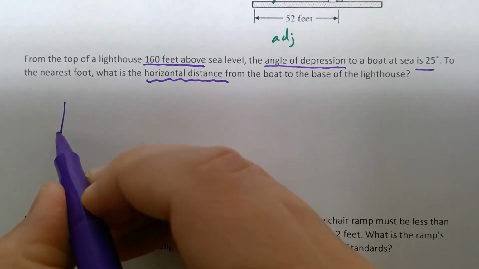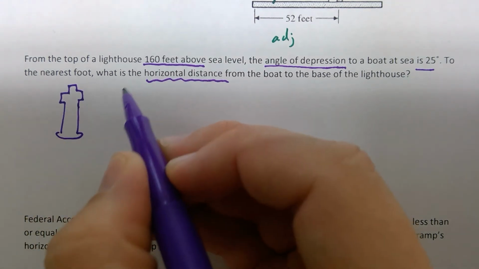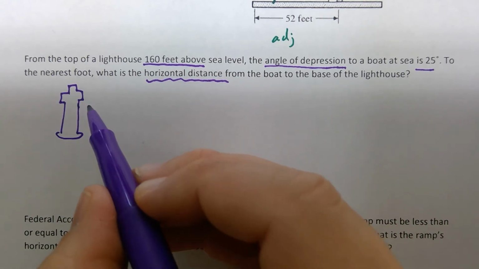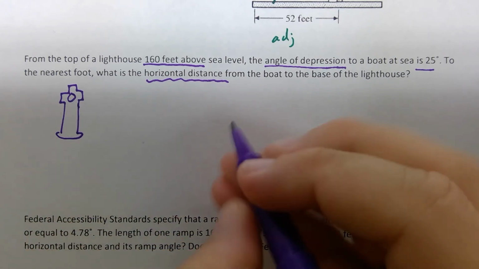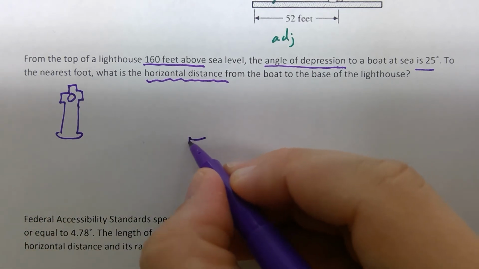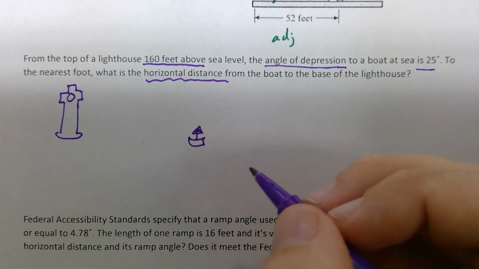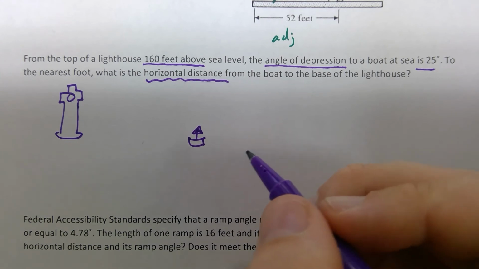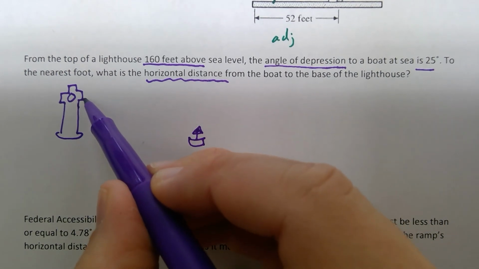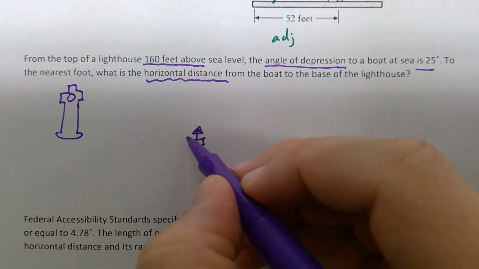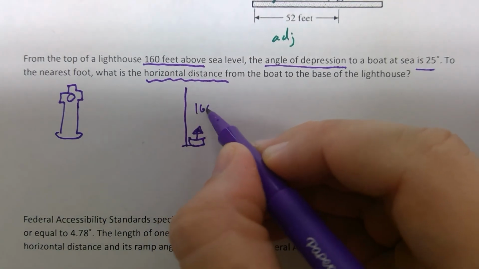So here's our lighthouse. And then here's our boat. Let's draw a boat. Okay. I'm in the Art Design Communication Academy. There's my art. So we know that the lighthouse is 160 meters, or feet rather. So here's our 160 feet.